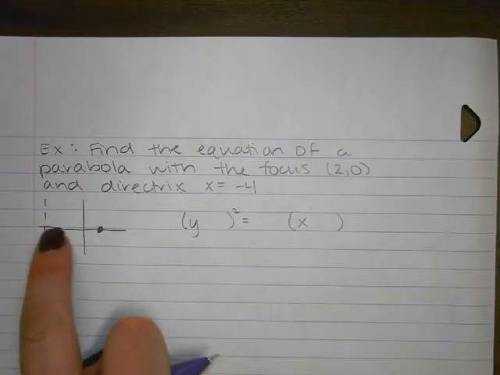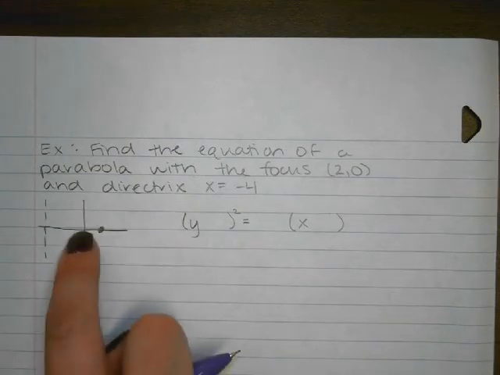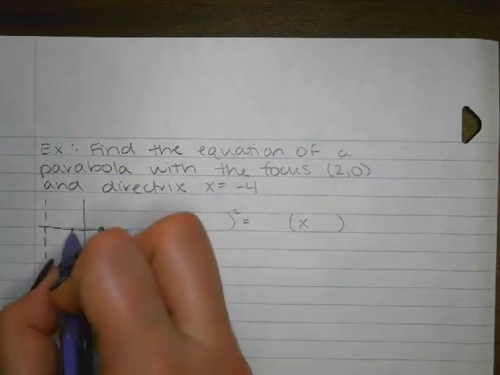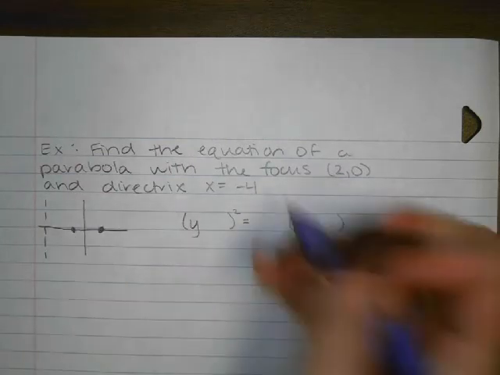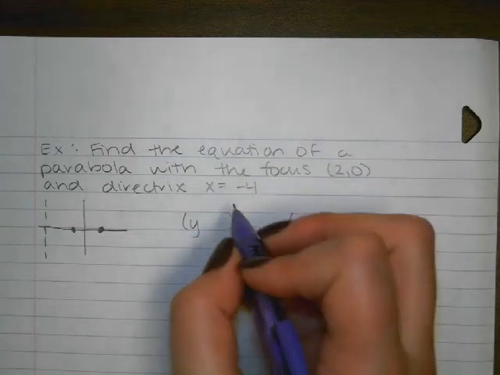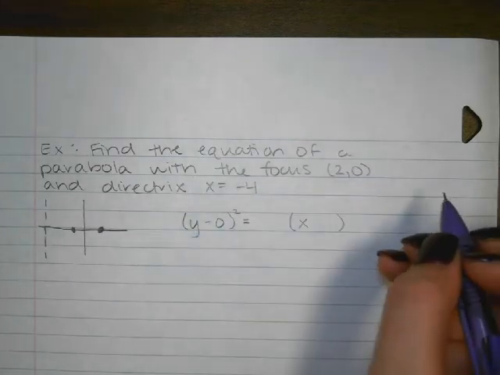Because the focus is right here on the x-axis, I know that the value with the y is going to be 0. If I guesstimate, I think the vertex is going to be about right there. So I know that the y-coordinate is going to be 0, so you can say plus 0 or minus 0, it doesn't really matter at that point.